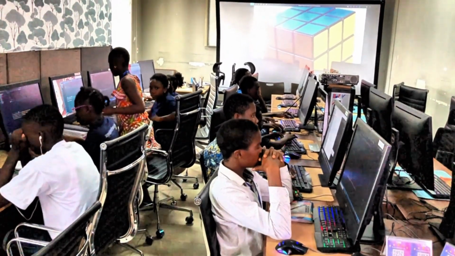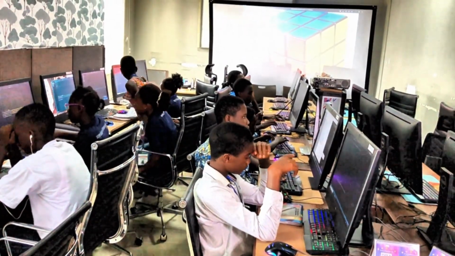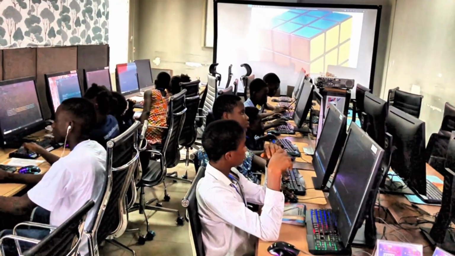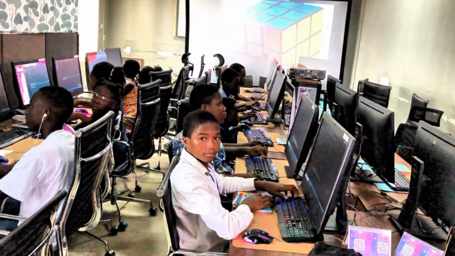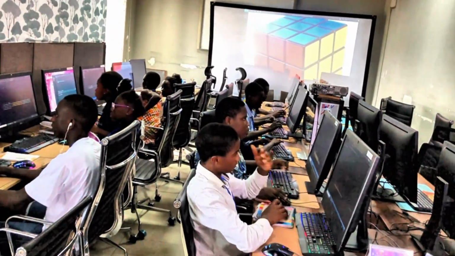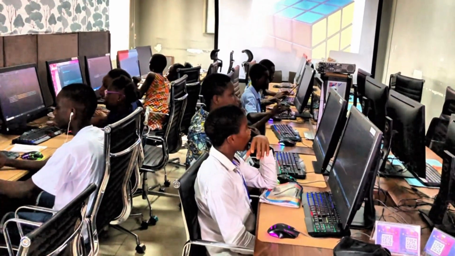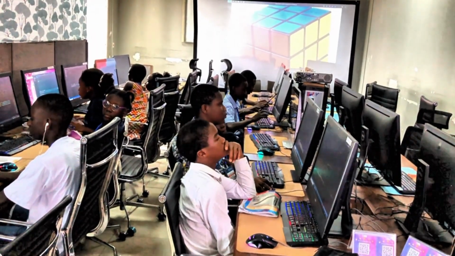You found a square tile of side 4 centimeter. Tile is what? In case you don't know tile, the floor. On the floor here, we have a tile on the floor. When there are many, there are tiles. Okay. You found a square tile of side 4 centimeter.